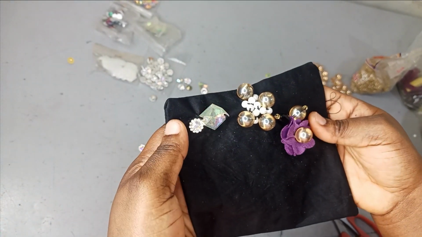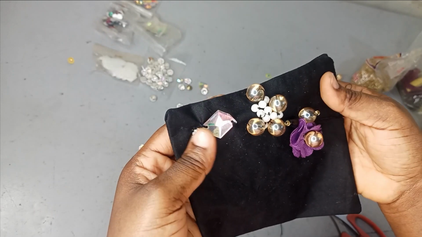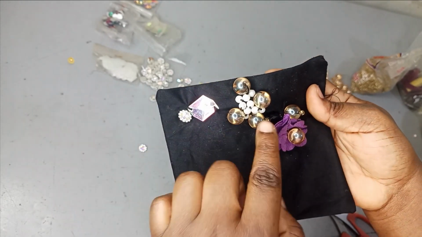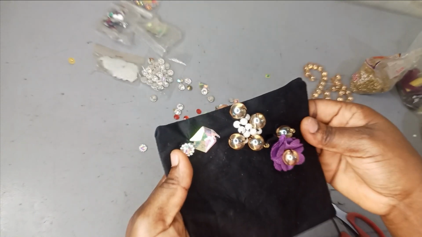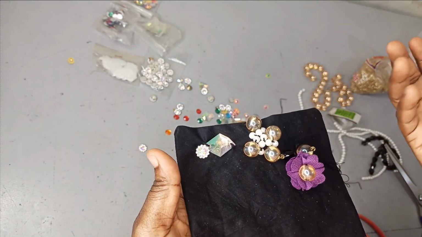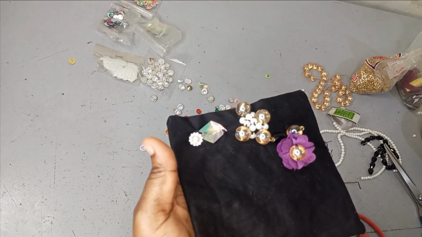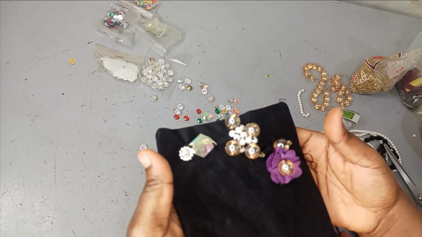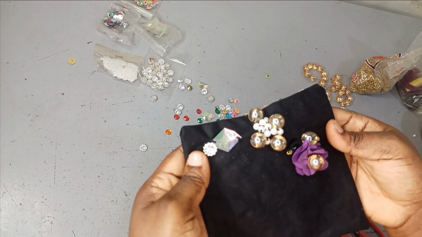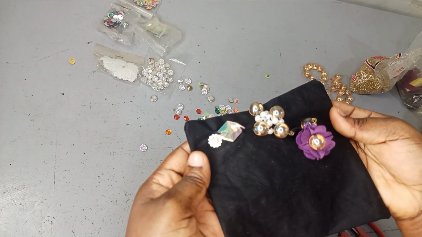Today's class, we're going to be learning how to make this beautiful embellishment using the cluster beading method. We're going to be learning how to attach all of this to your garments, especially your plain outfits that you don't want to be too boring, using these rhinestones that you have here as well as beads. If this is something you would like to learn, kindly stay tuned to the end of this tutorial.